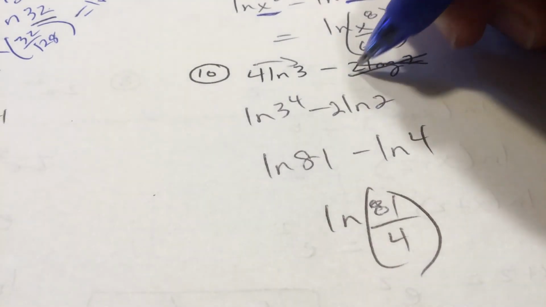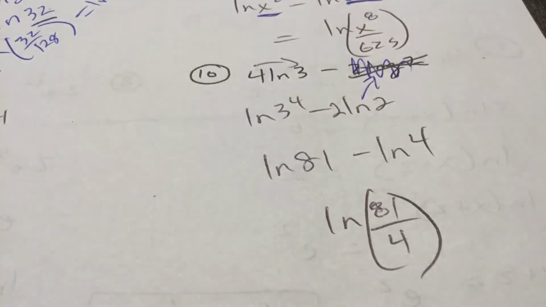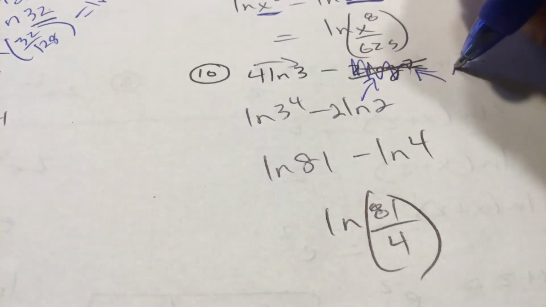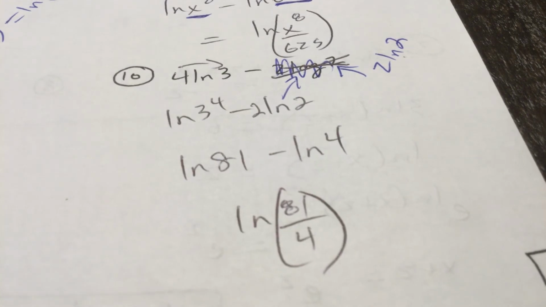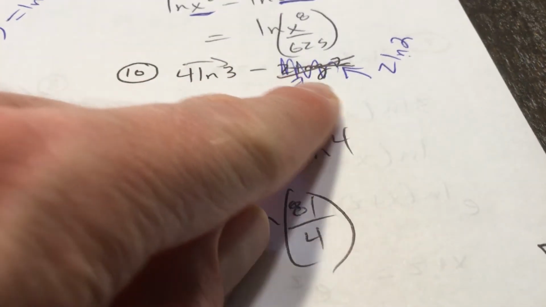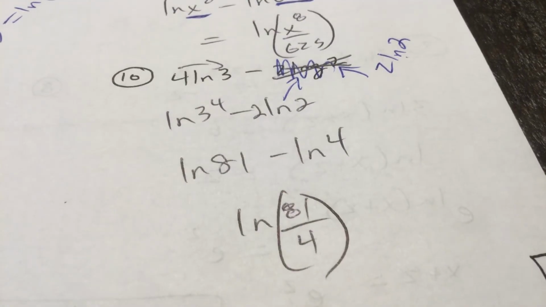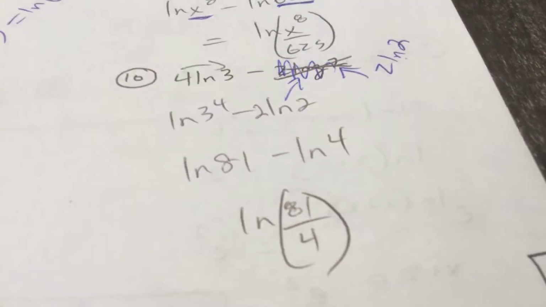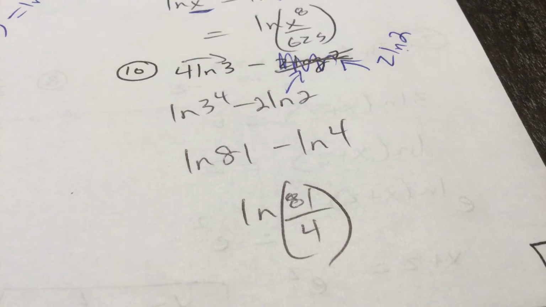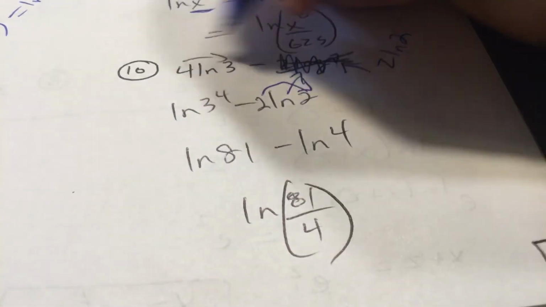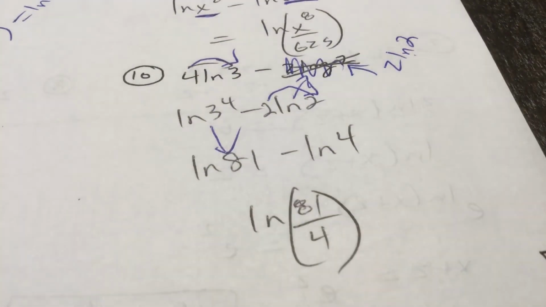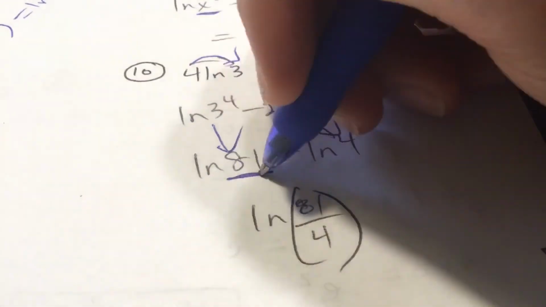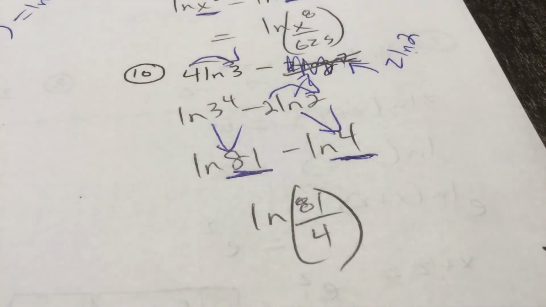I made a mistake here, folks. I want you to call this 2 natural log 2, because you only can do this if you have the same base. And natural log is log base e, and what I wrote here is log base 10. E and 10, not the same number. So rewrite that as 2 natural log 2. Now they have the same base e. That 2 is an exponent. That 4 is an exponent. 3 to the 4th is 81. 2 squared is 4. Log world, subtraction means division. Natural log of 81 over 4.